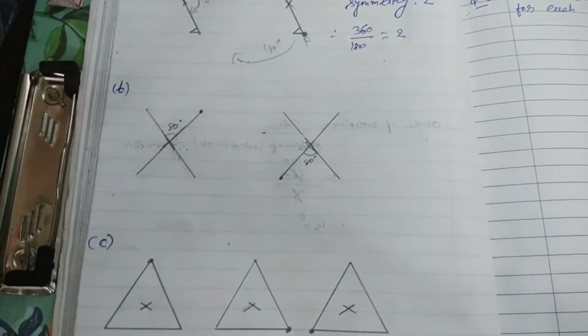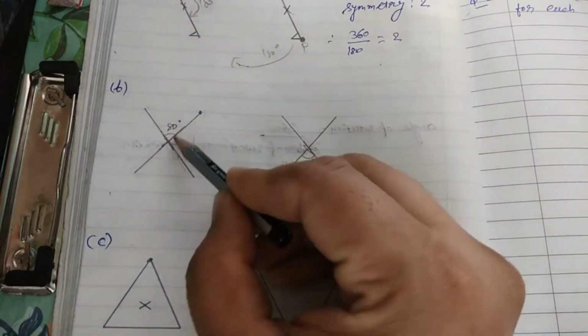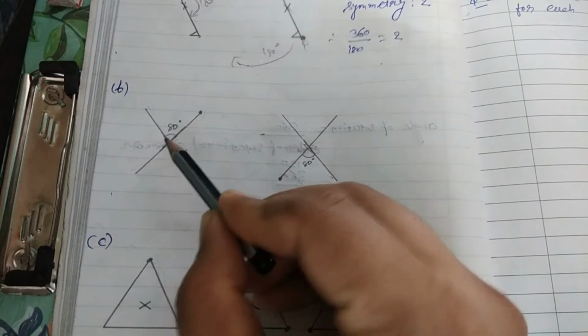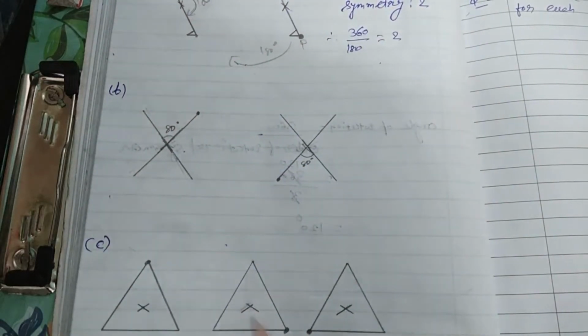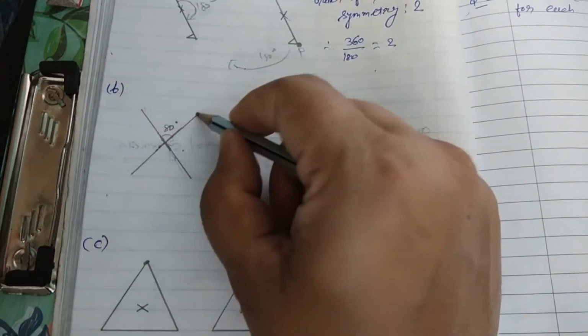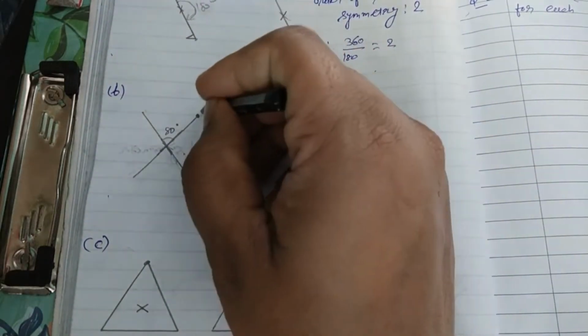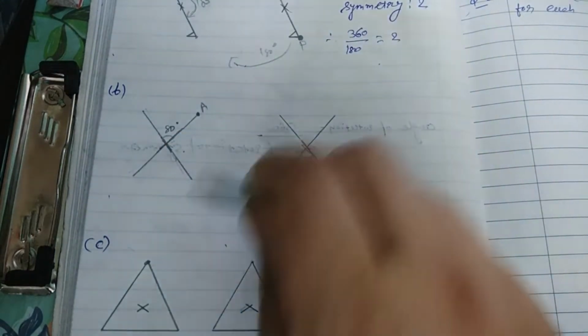Next shape, here we can see 2 lines, and between these two lines one angle is given, that is 80 degrees. There are 4 endpoints in these line segments. So one endpoint we will take as A. Now we have to rotate.